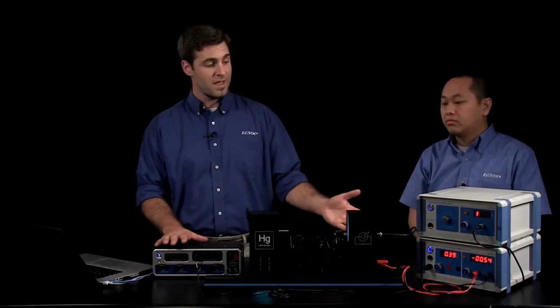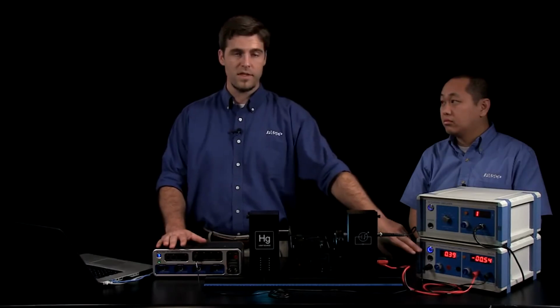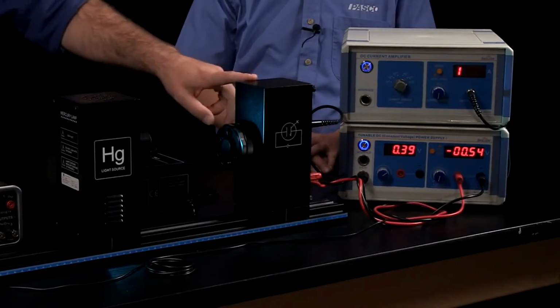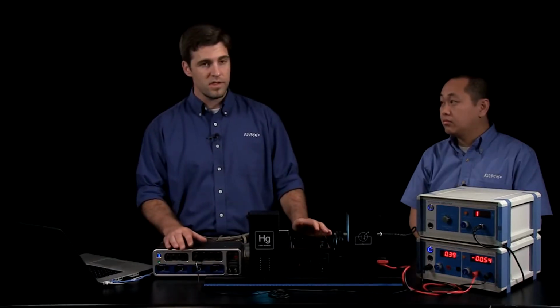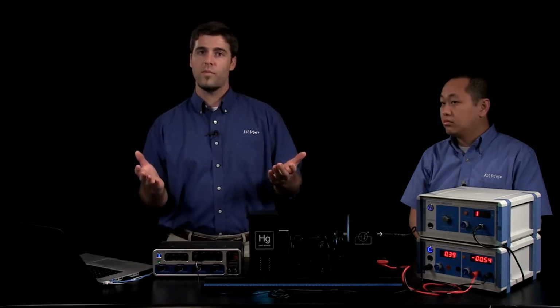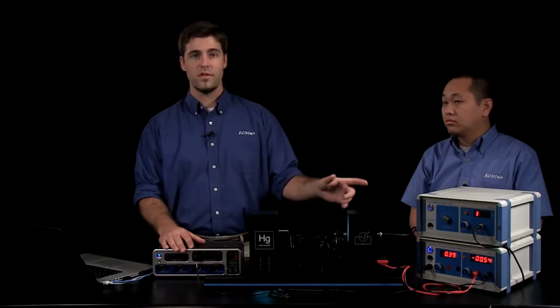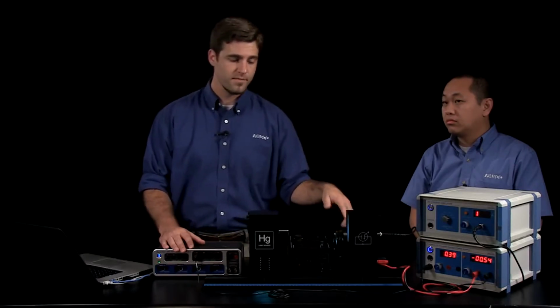So what we're going to do instead is we're going to use a DC voltage power supply here to provide what's called a stopping potential across that anode and cathode. And in doing so, we're preventing those electrons from being ejected, and we're going to assume that the kinetic energy of those electrons, had they been ejected, is going to be equal to that stopping potential voltage multiplied by the charge of the electron.